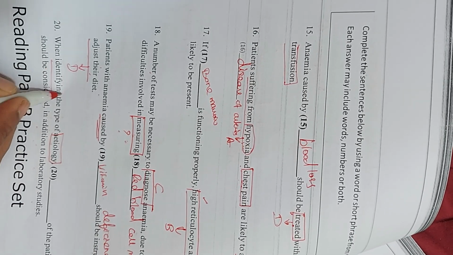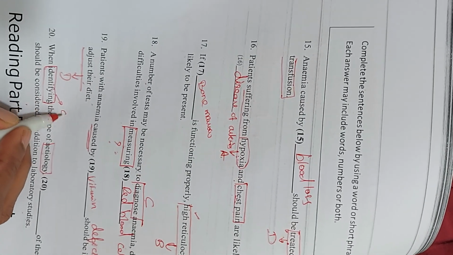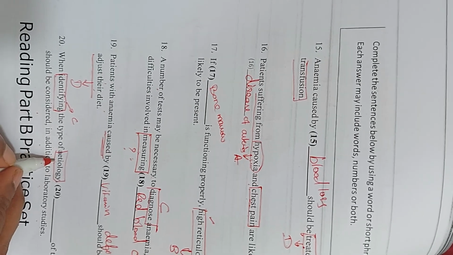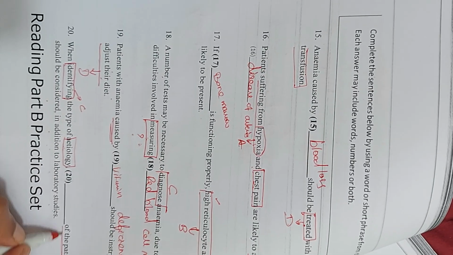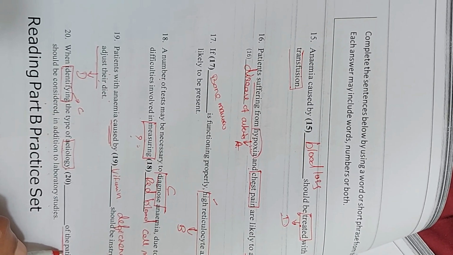Here identifying means it is about the causes, what you are going to get. So it is in the text C, and this is the word I marked. So when you are going to identify the etiology, you have something of the patient should be considered. Some attributes of the patient is what you are going to consider.